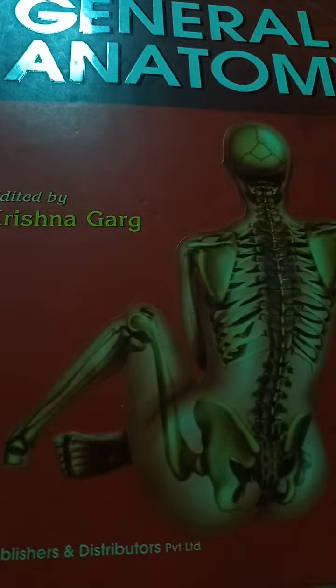tibia 2 bones, patella 2 bones, tarsus 14, metatarsus 10, phalanges 26. Total bones in our body 206.